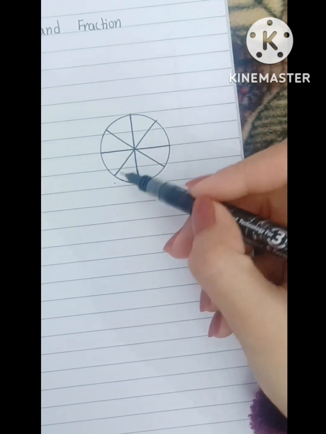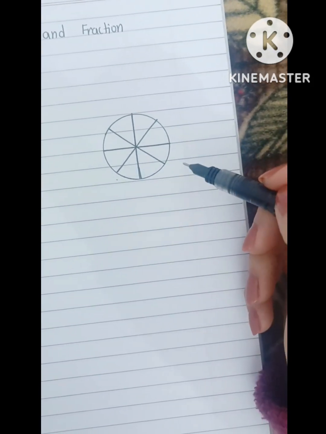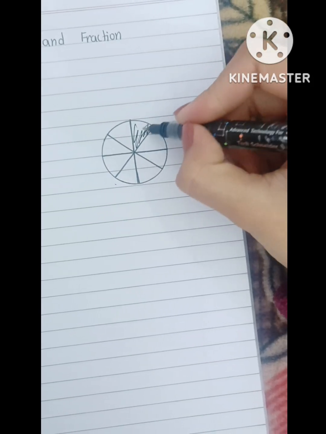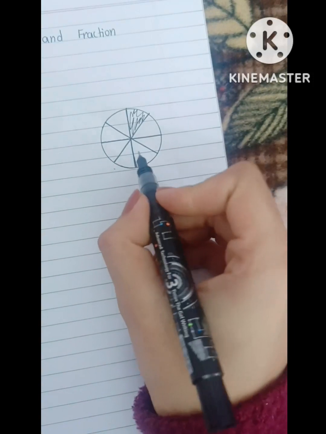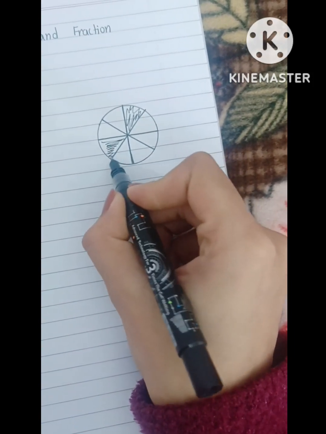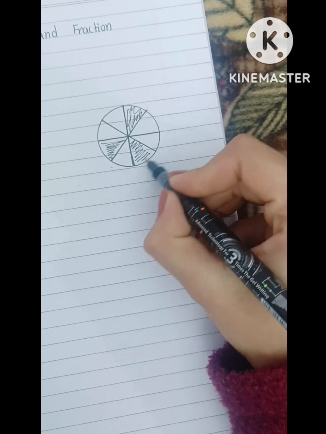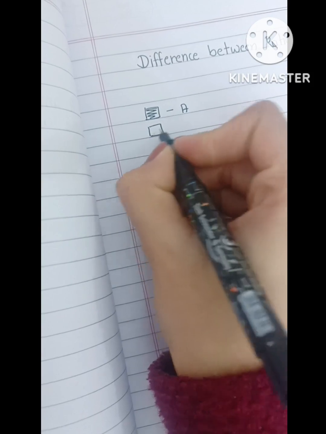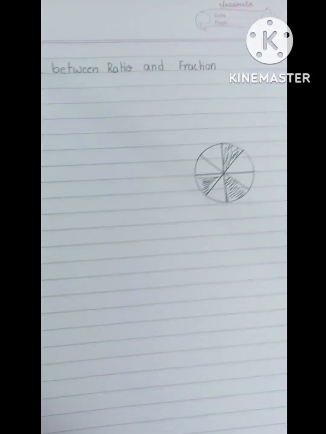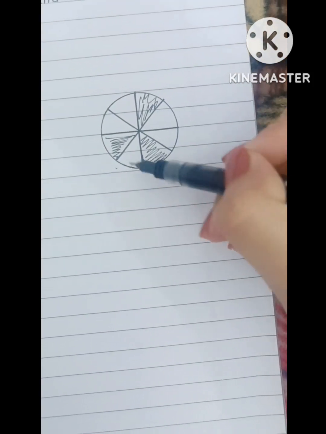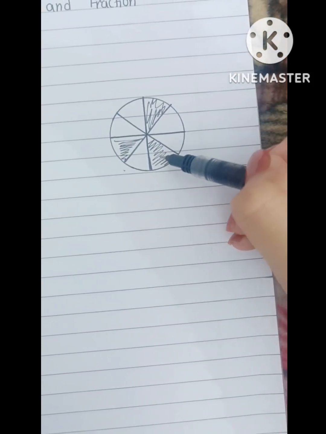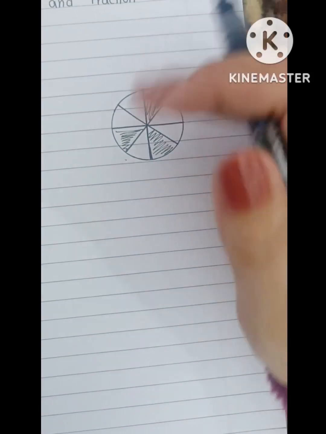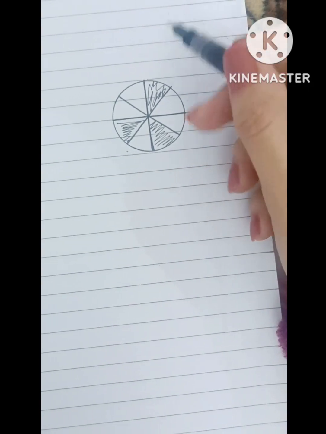First of all, let us consider that we have a pizza and that pizza is divided into 8 equal slices. These shaded slices are eaten by person A and the unshaded ones have been eaten by person B. Now let us count how many slices this pizza has been divided into: 1, 2, 3, 4, 5, 6, 7 and 8. So total 8, and out of 8, A has eaten 3.